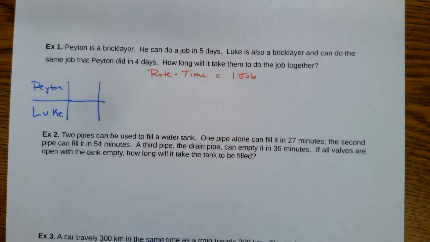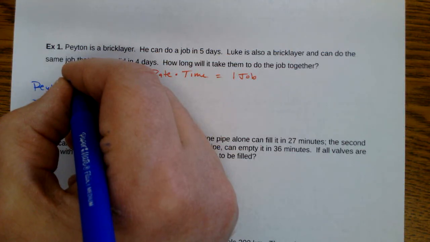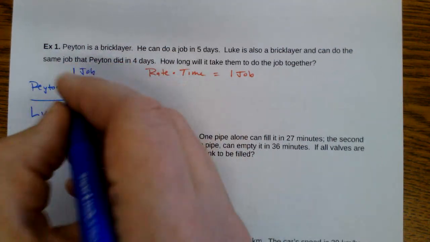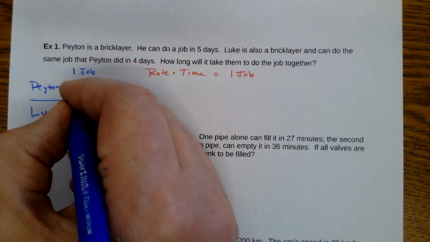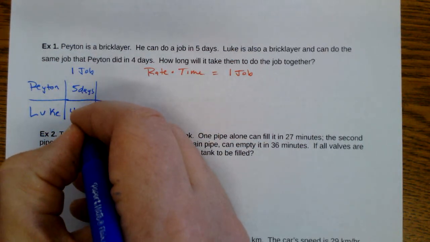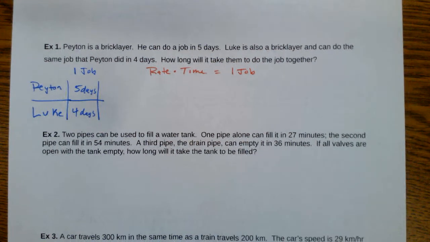All right, so how long it takes them to get the job done: for Peyton, it took 5 days, and for Luke, it only takes 4 days. Well, we want to figure out what their rate is.